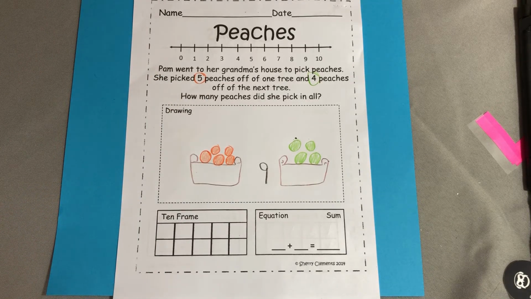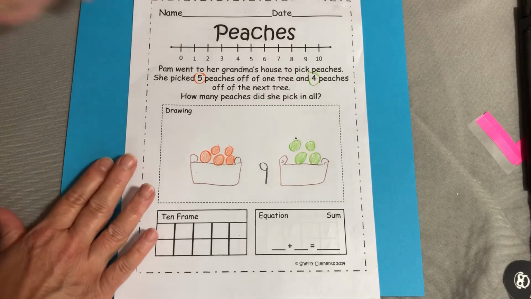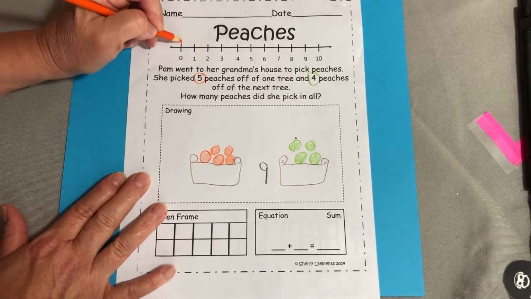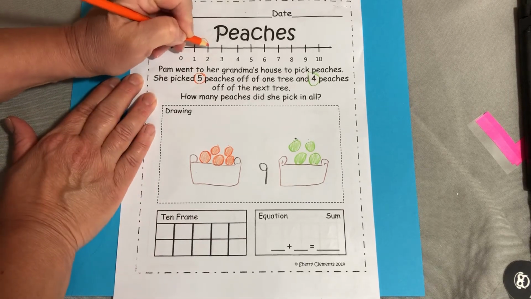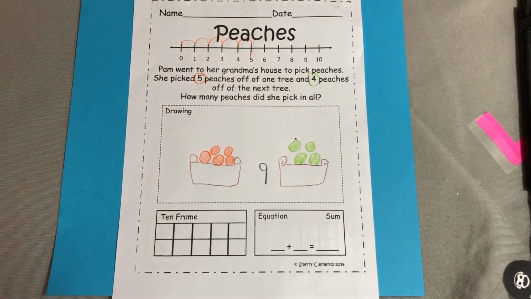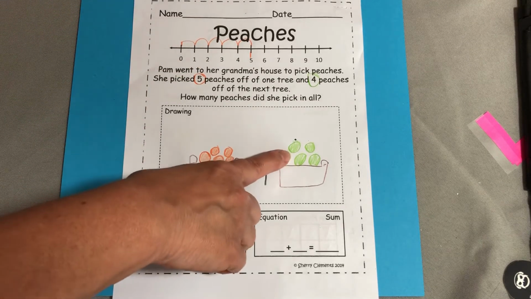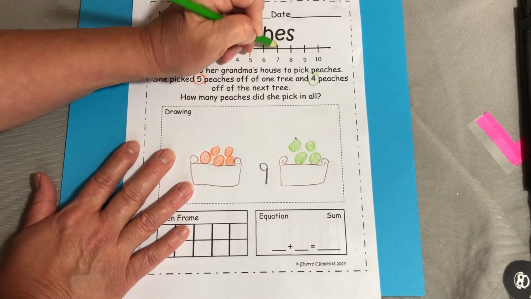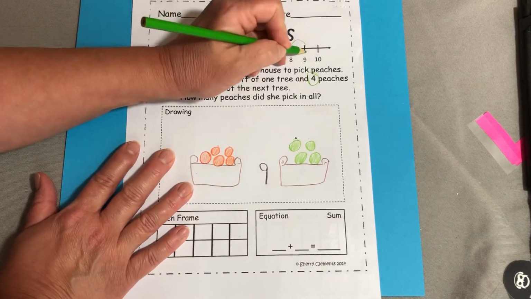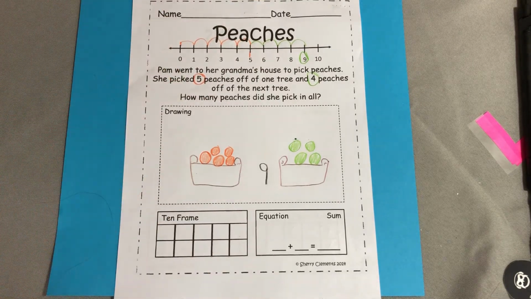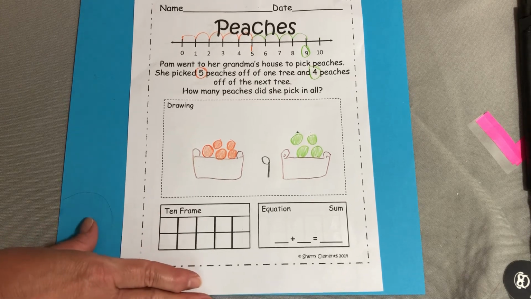So let's do that on our number line right away. And I'm going to put the first 5. I'm going to start at 0. 1, 2, 3, 4, 5. That's where we stopped. And how many more? 4 more. So I need 4 more hops. 1, 2, 3, 4. And look where we are. We are on number 9. So far, so good. So now let's do it in our 10 frame.